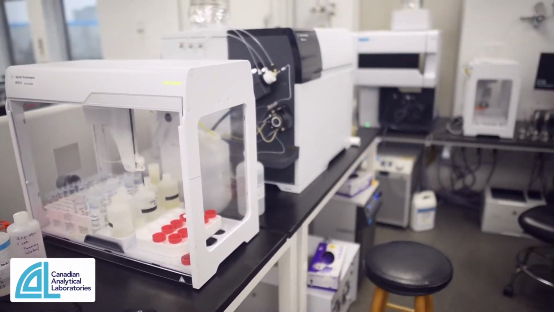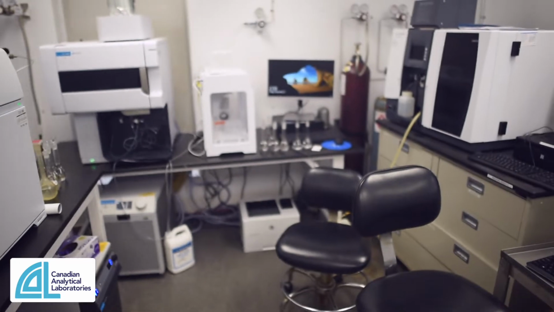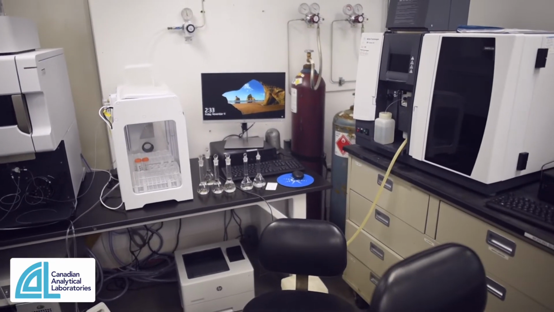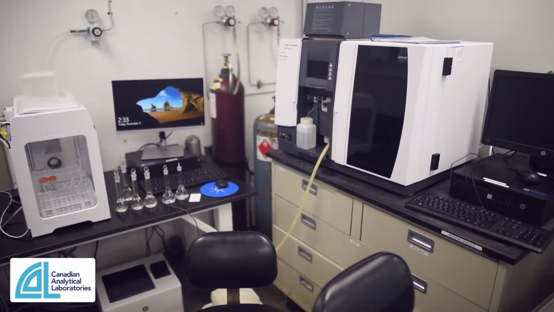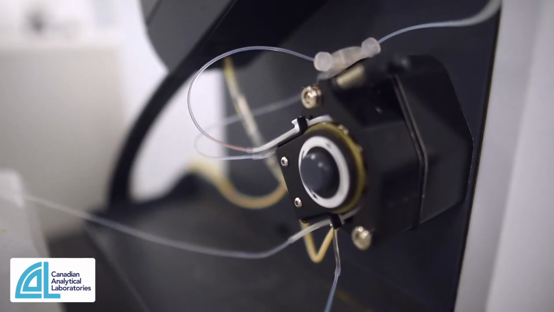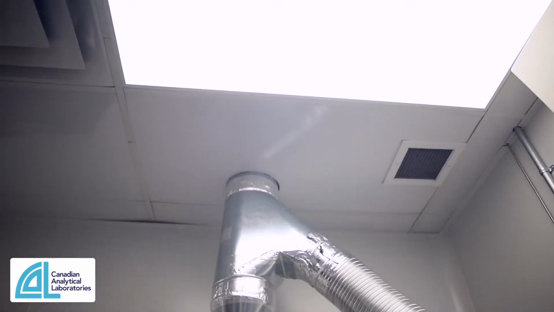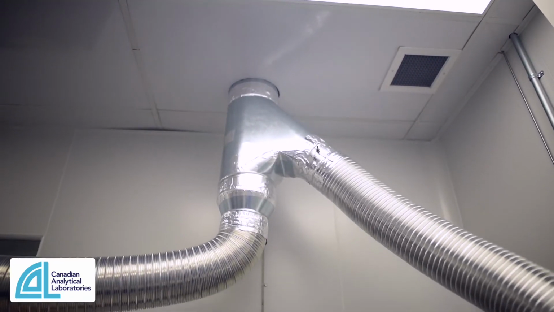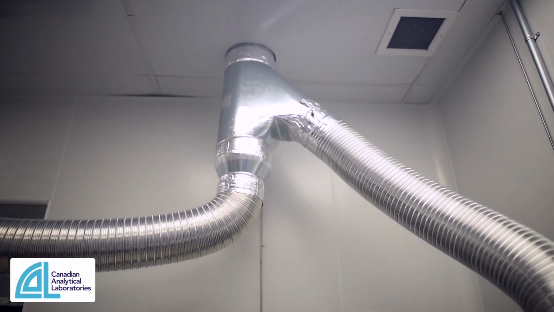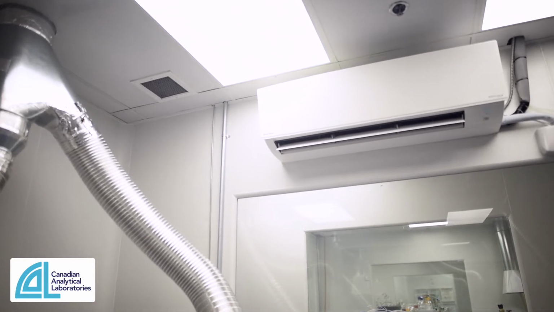In the corner, what you'll see is atomic absorption, a little bit of an older technology, typically used for mineral sunscreens. So we have high throughput in this area. This is where the machines are. You can see each room here is equipped with its own HVAC, so we can control temperature and humidity parameters to minimize drift and issues with calibration.